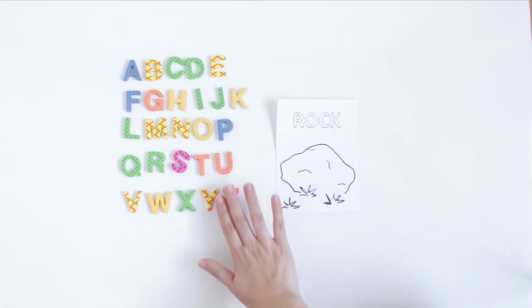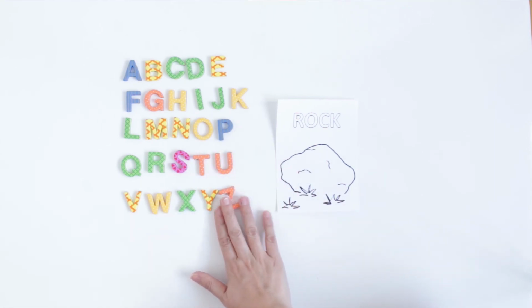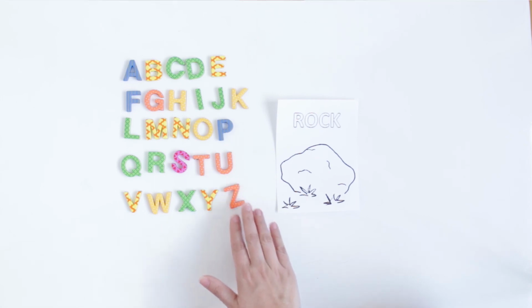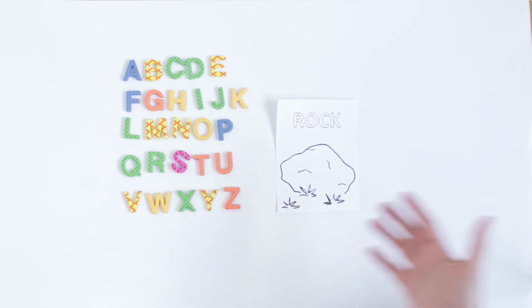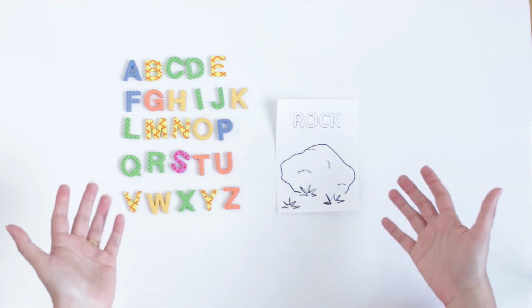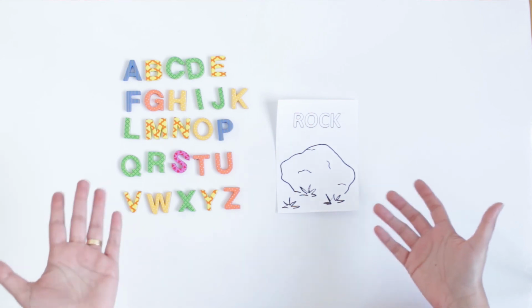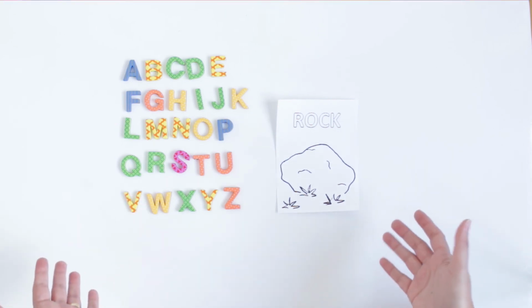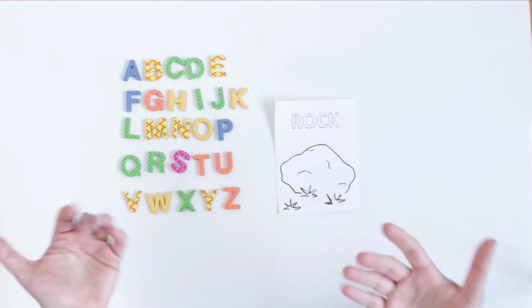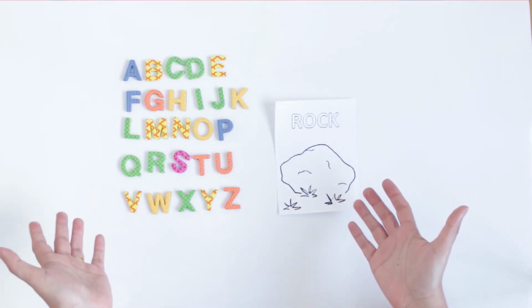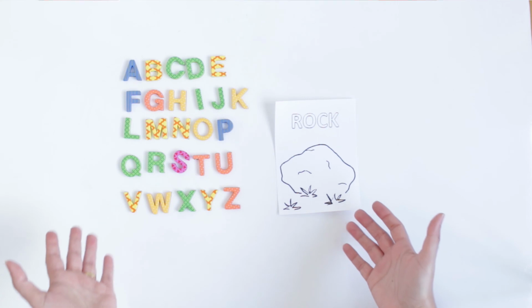Okay, if you don't have magnet letters, that's fine. You can do it with any alphabet that you have available. And if you don't have any alphabet yet, you can do it with blocks that your kids probably have. You can prepare an alphabet using the blocks that your kid probably has at home. Okay, I have another video to show you how to prepare it.